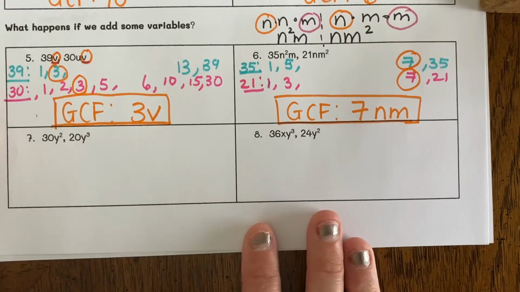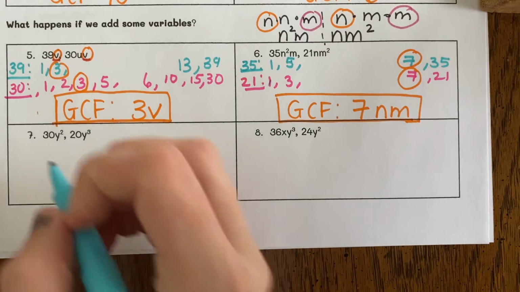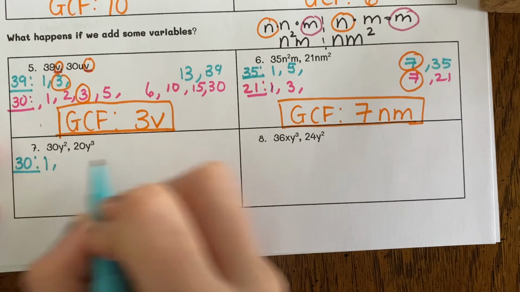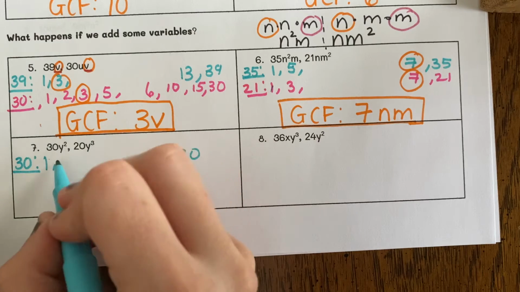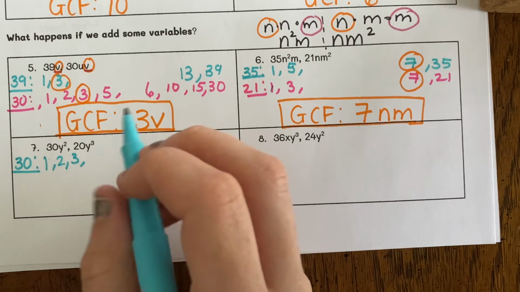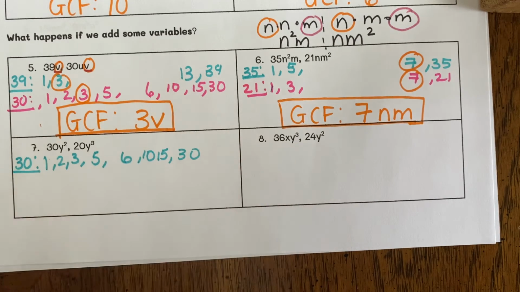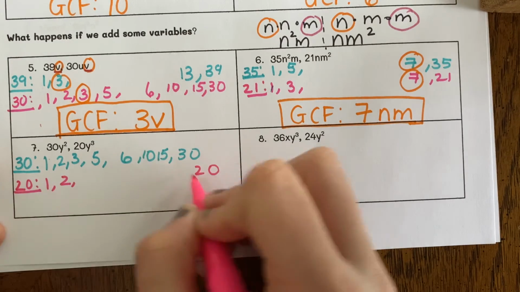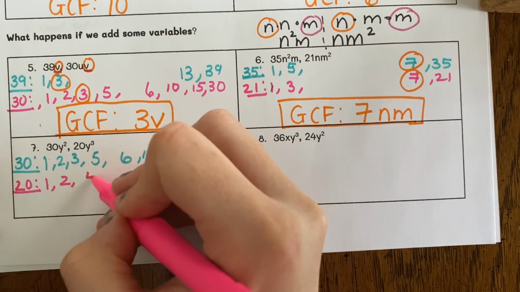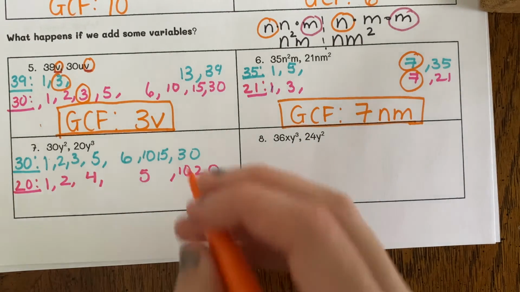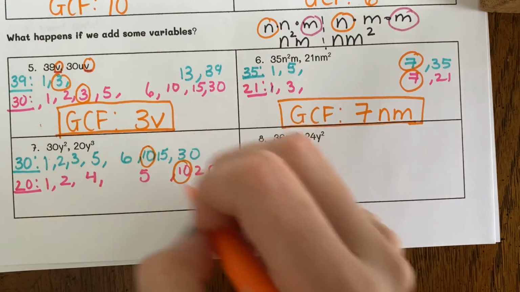So let's look down here, number 7. So we have 30. So my factors of 30 are 1 and 30. I have 2 and 15, 3 and 10, and then I have 5 and 6. Those are my factors of 30. And then my factors of 20 are 1 and 20, 2 and 10. 3 doesn't go into 20, but 4 does, 4 and 5. So if I look at my GCF number-wise, okay, I have a 10 and I have a 10. So I know the number will be 10.